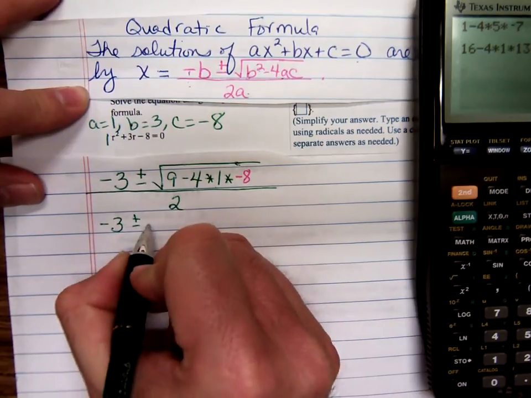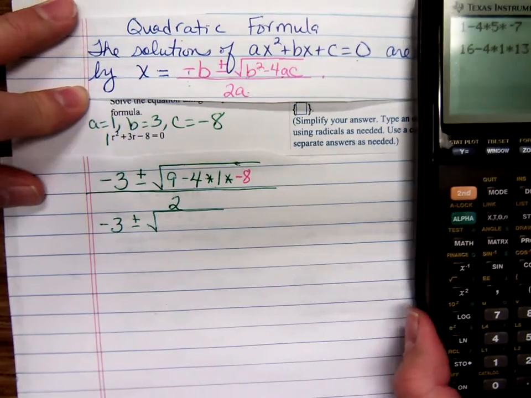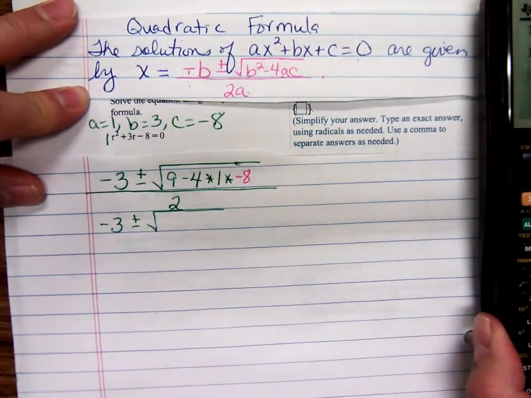Let me get up that calculator. Oh, well, I guess I should have it over here. It shows so well. No glare.